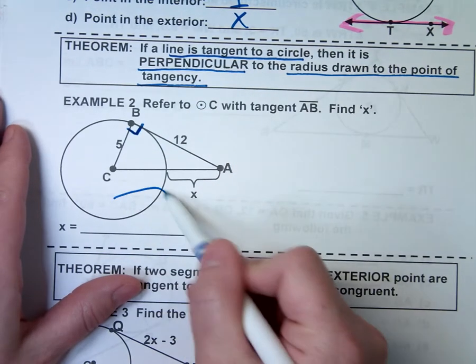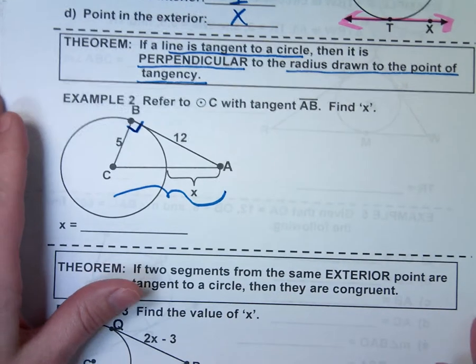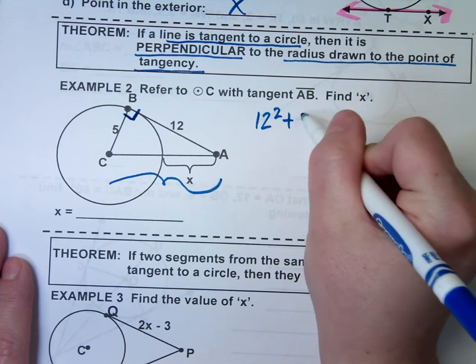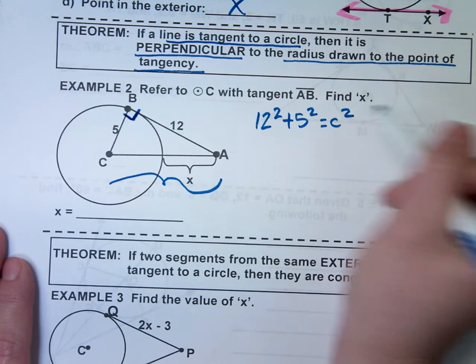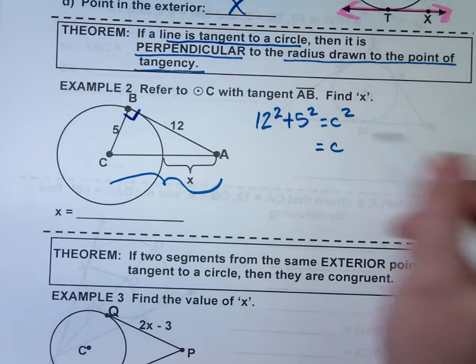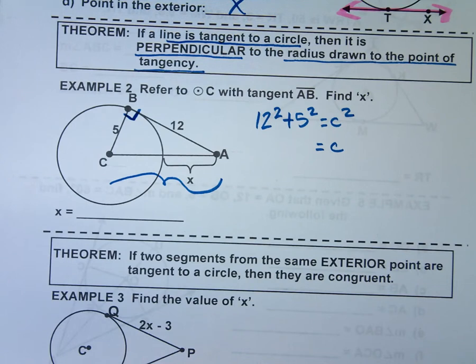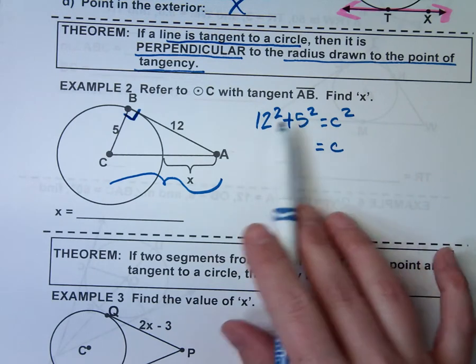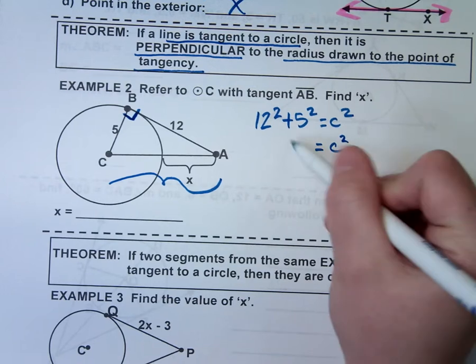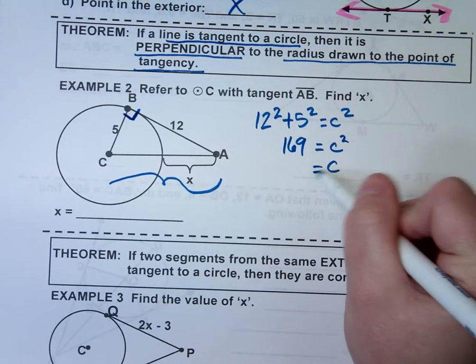Okay, so yes, I'm going to figure out that whole length right there. What would the A squared plus B squared? 5 squared equals C squared. Okay, so 12 squared plus 5 squared equals C squared. I want to know C's final answer. 13. You'd have 144 plus 25, which is 169. So C squared is 169, so C would be 13.